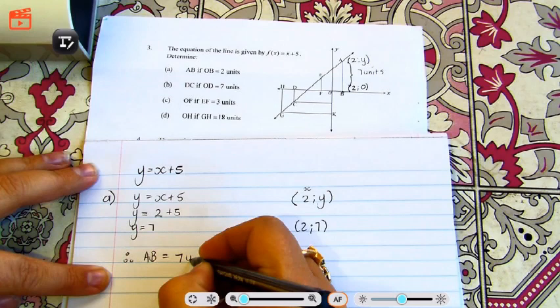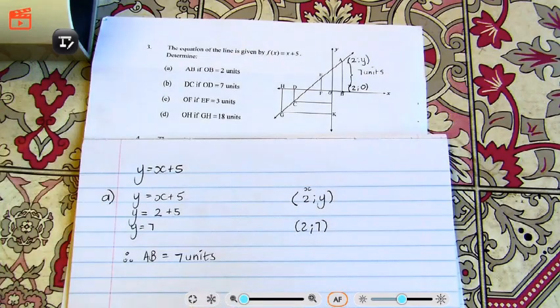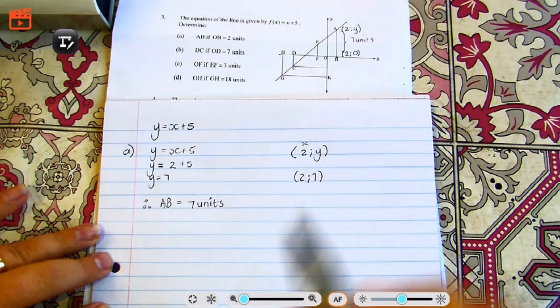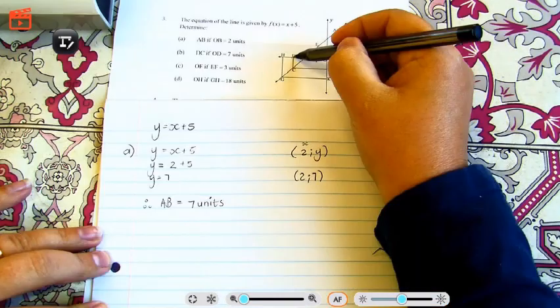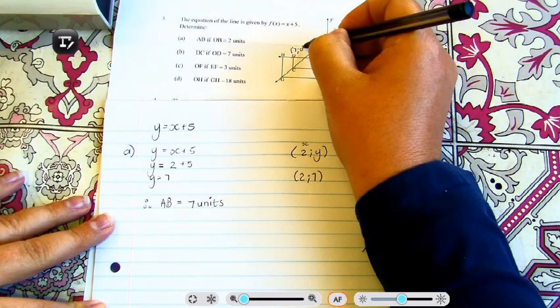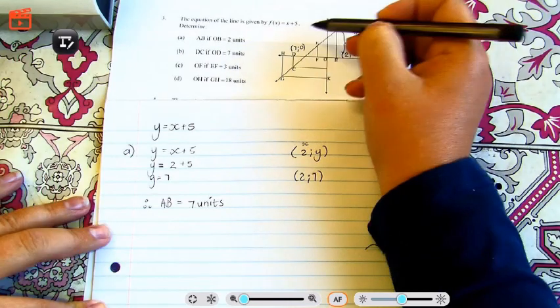Alright, moving on to number B. They've asked you to calculate DC. So DC, if OD is 7 units, which means the x value for D is 7, and the y value must be 0 because it sits on the x-axis. So now if we go to point C, do you agree with me the x value would be the same? So you've got 7, and you want to know what the y value is, because once you know what the y value is, you will know the length of DC.